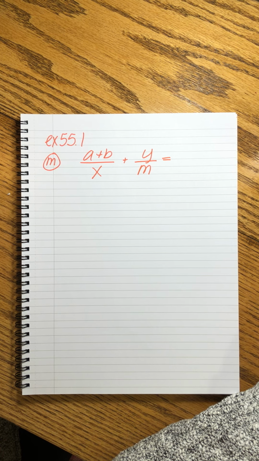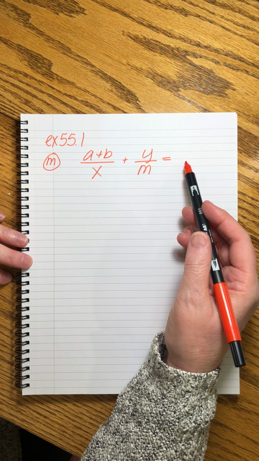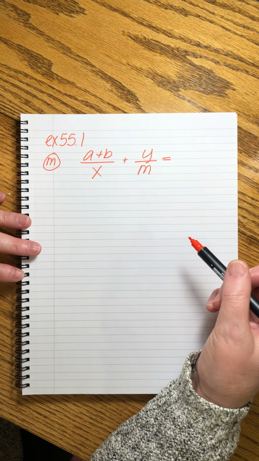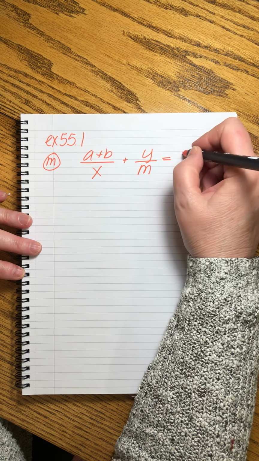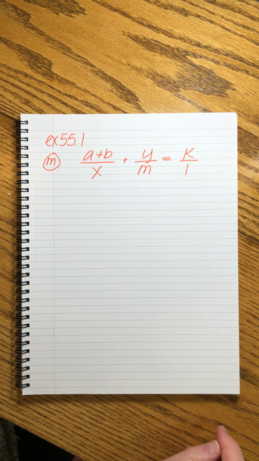Pause me if I go too fast. Now John has this, and then on the other side of the equation, he just has a plain letter K, and he's got it floating. You know how I feel about floaty things. Most of the time, it's just annoying. So I'm gonna put K over 1. I like the look of that much better.